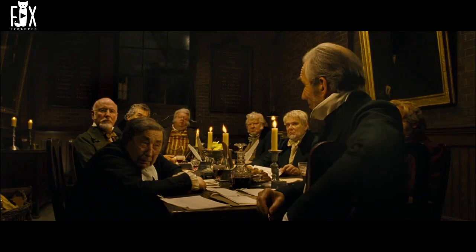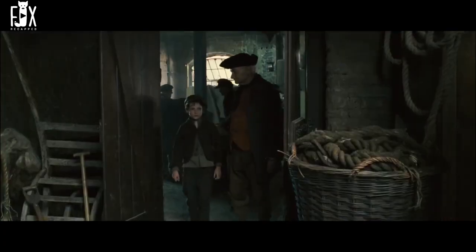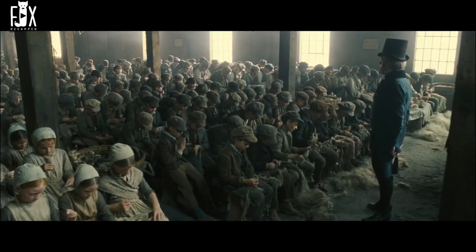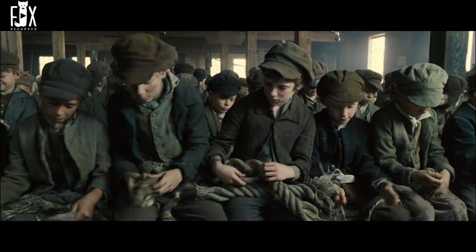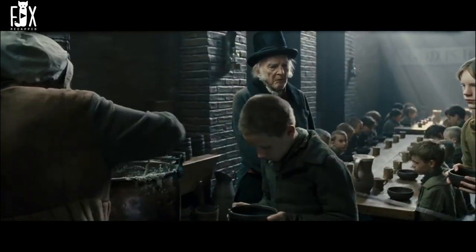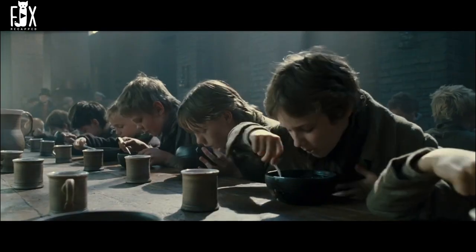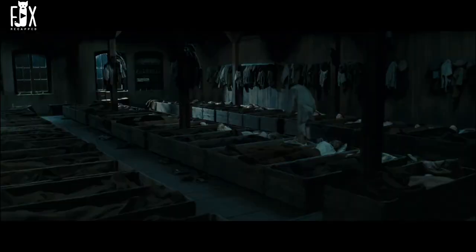Shortly after the introduction with the officials, Oliver is taken to the warehouse and is asked to separate the rope fibers, learning from the kid beside him. Oliver and the other resident children are treated poorly and given very little food throughout the day. Because of hunger, some children cannot even sleep at night.